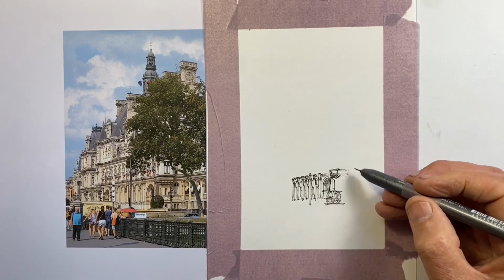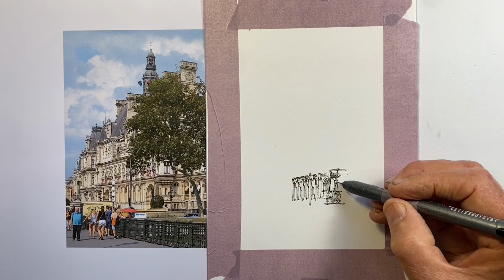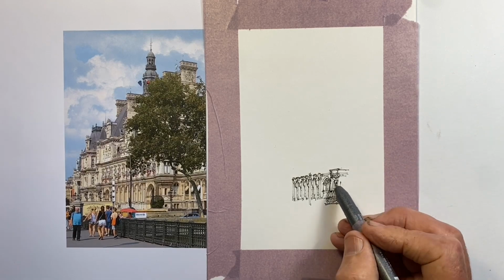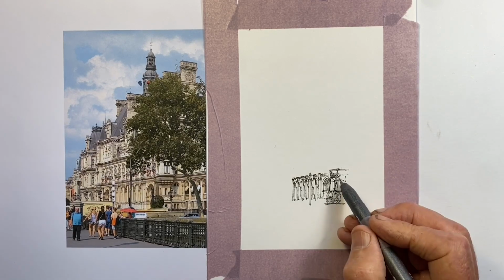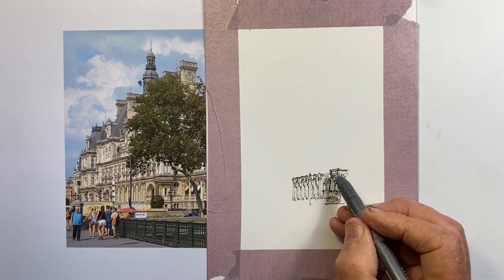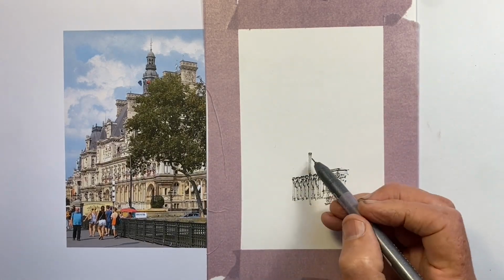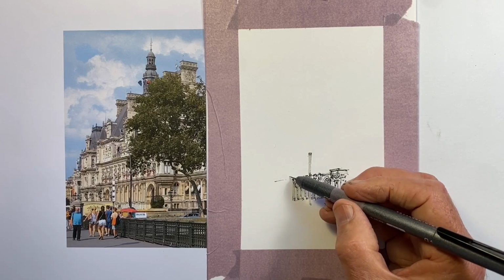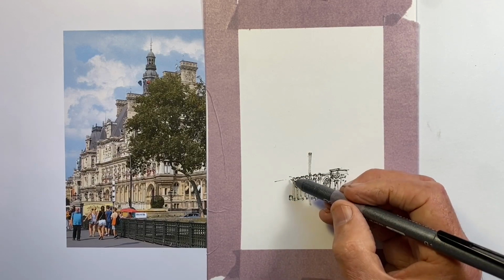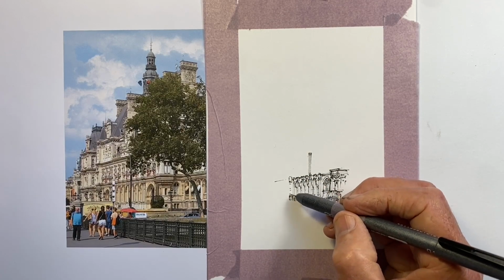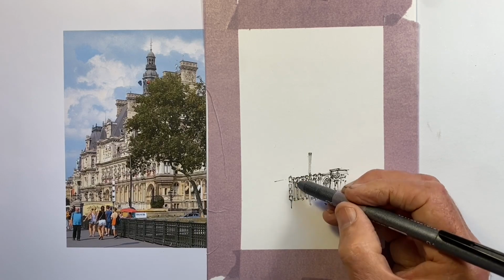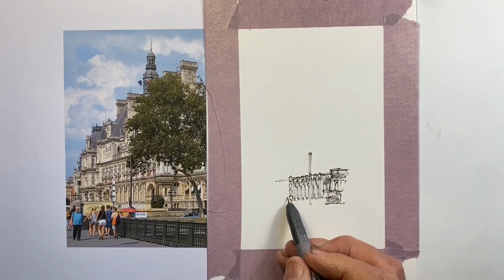I'm using a 0.1mm pen, but even so, it's a bit of a challenge. So we're both simplifying parts, leaving some parts out, but we have to capture enough of the main elements that our brain can still see what it is. And in my thinking, the main elements are the perspective angles. We need to get them right or it won't look right.